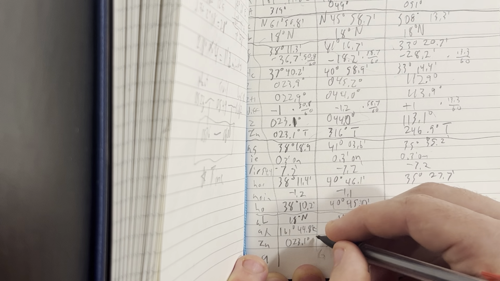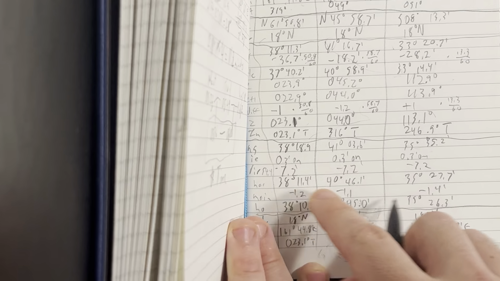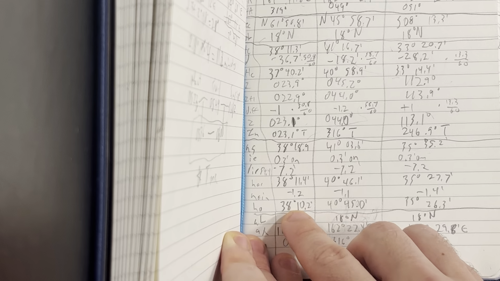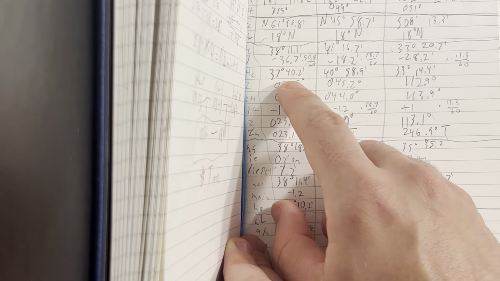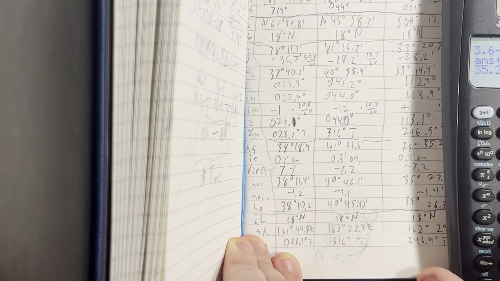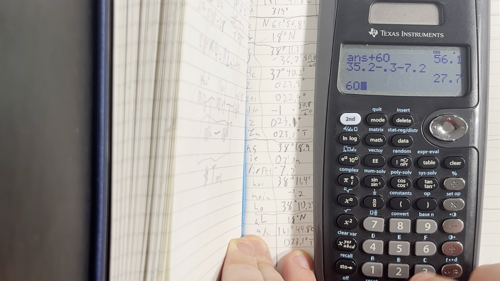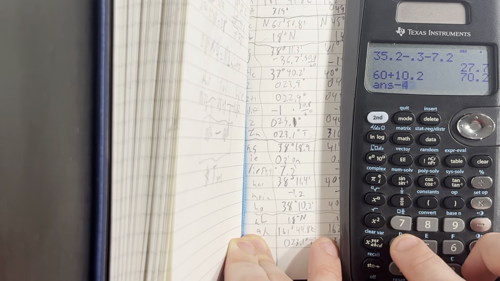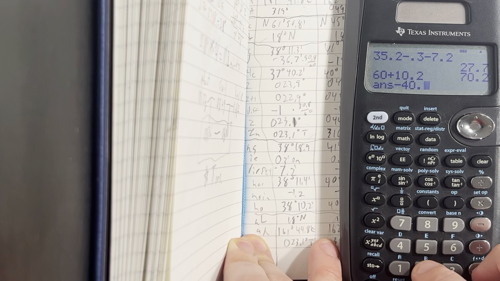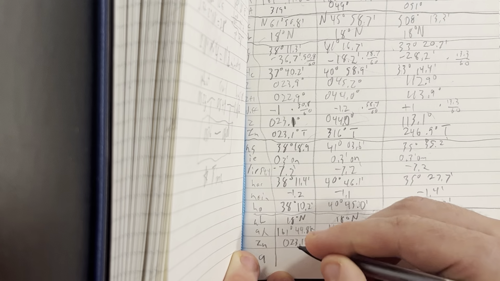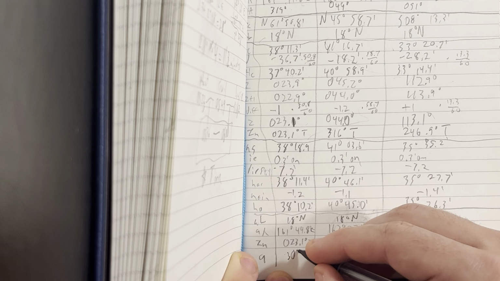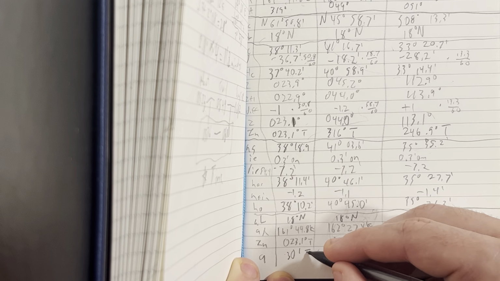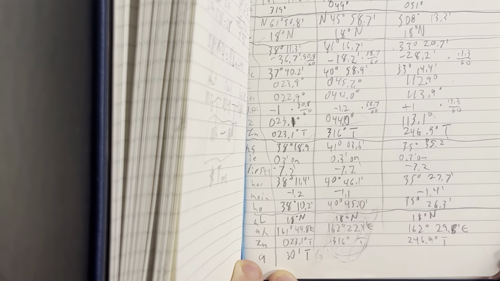All true, obviously. Intercept, we're going to have to do HO minus HC. So we had for Doobie an HO of 38, 10.2, and HC of 37, 40.9. So we'll do 10.2 plus 60 minus 40.9 gets us 30 minutes, so 30 whole. So we had a difference of 30 between the two. Remember, HO was greater than HC, so that's towards. So our intercept here is 30 minutes towards.